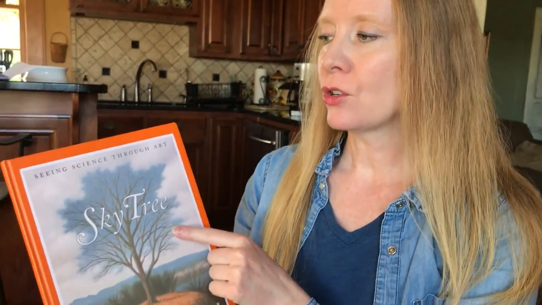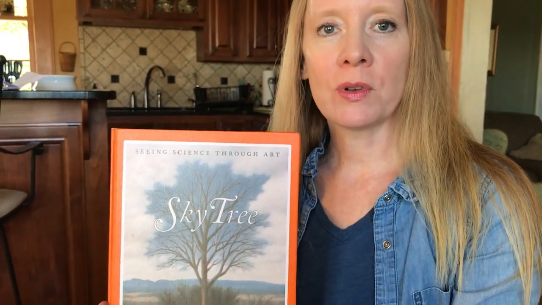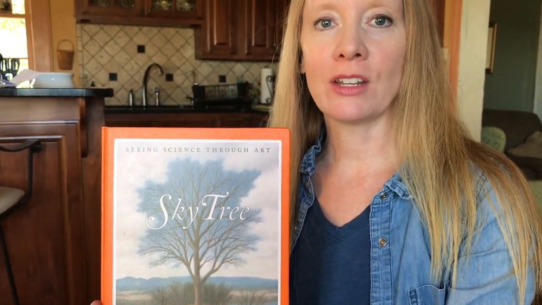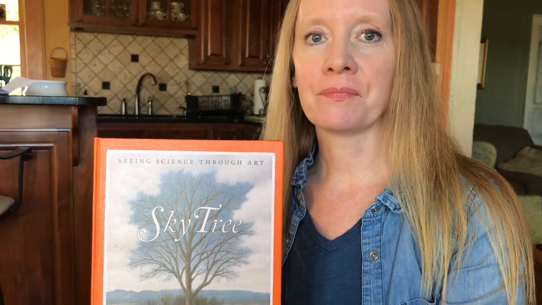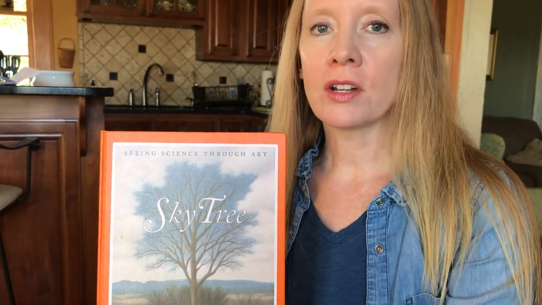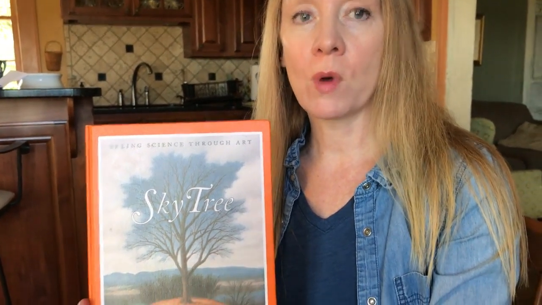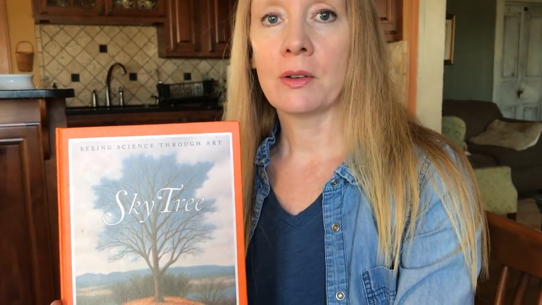Today we're going to be reading the book, The Sky Tree, Seeing Science Through Art, because this tree will give us inspiration for making a tree painting today. And you will be needing watercolors and a little cup of water, a paintbrush, your sketch pad, and a pencil. If you do not have watercolors, that's okay. You can still use other supplies like crayons or colored pencils.